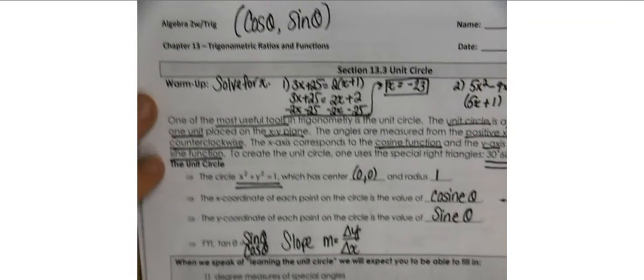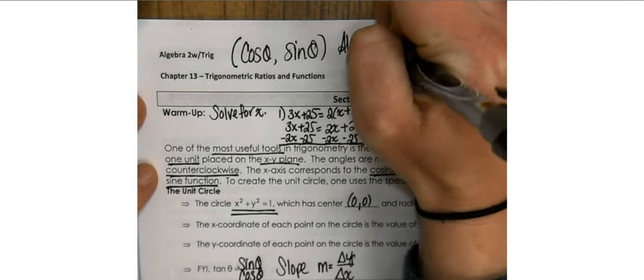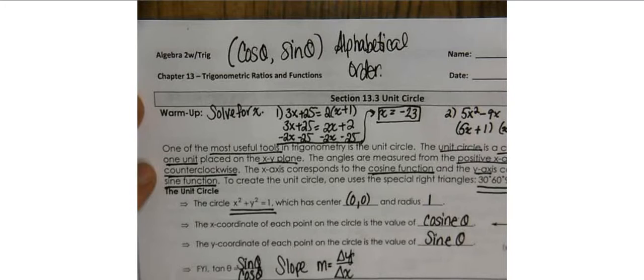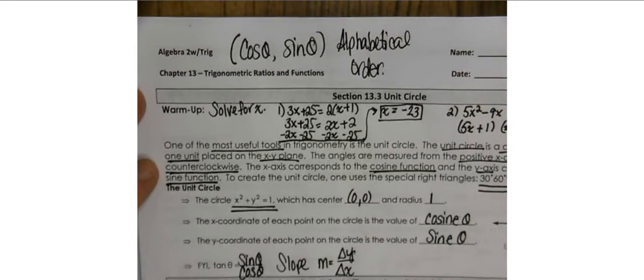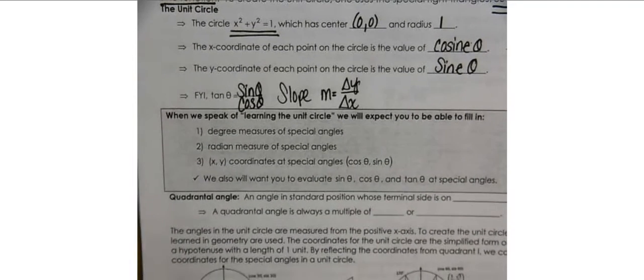And the way to remember which one's going to be which is think about alphabetical order. C comes before S. So your ordered pairs are going to be in alphabetical order. So that's going to be your ordered pairs. Cosine comes before sine.